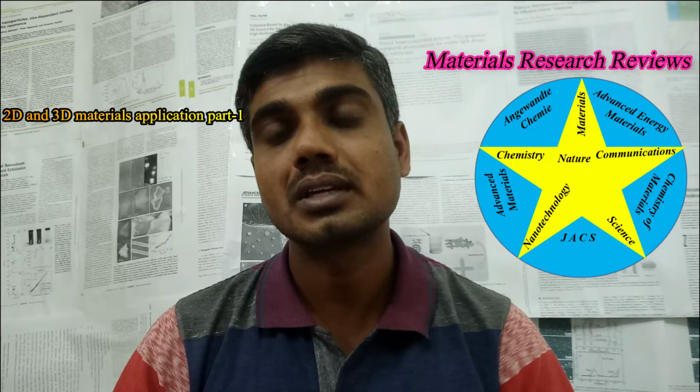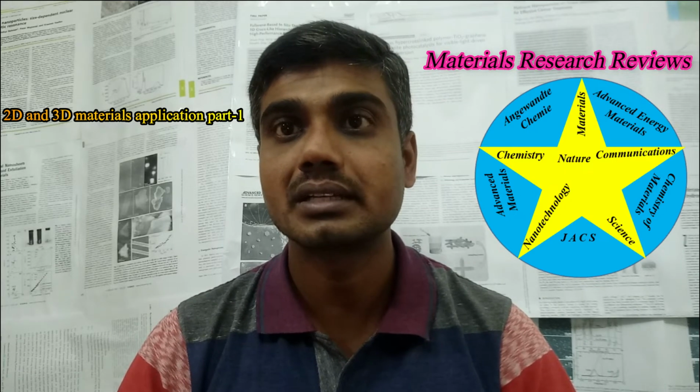Today's topic is two-dimensional and three-dimensional material application, part 1. Nowadays, using these materials, researchers are doing many kinds of applications, like electrocatalyst and photocatalyst, sensor and electronic device, and biomedical field. The authors of this paper also used a combination of 2D and 3D material.